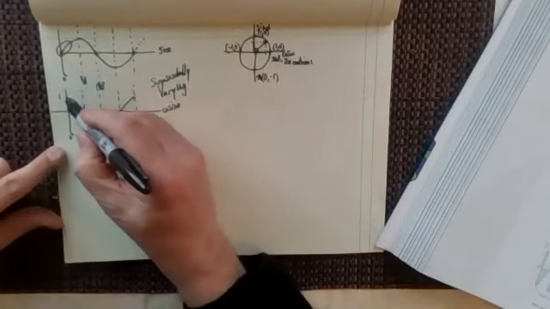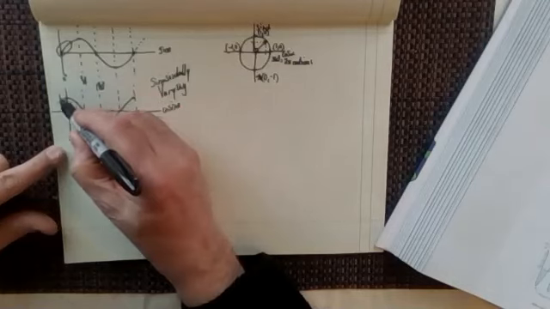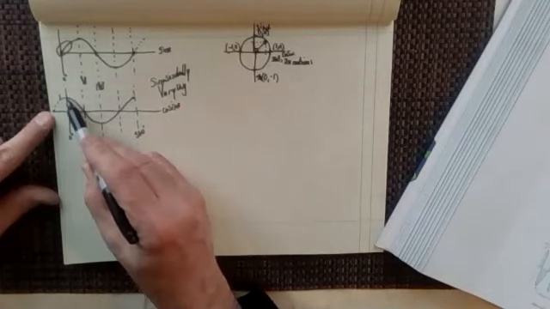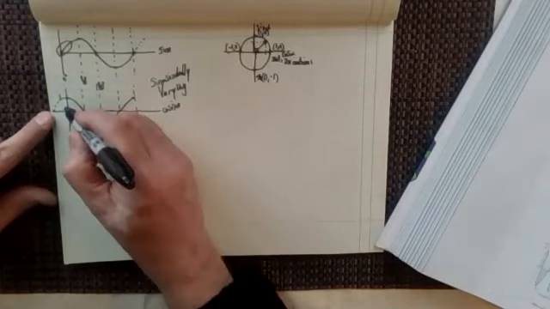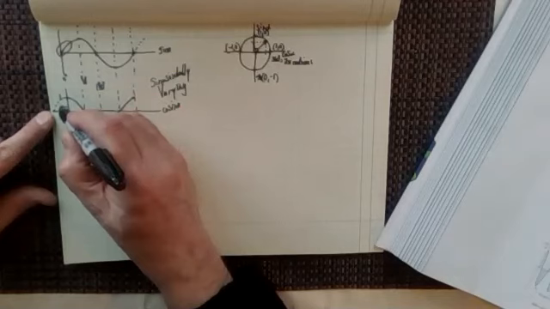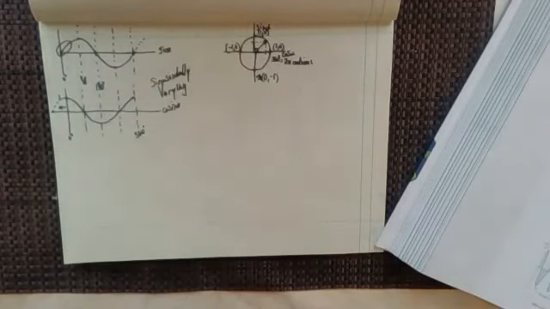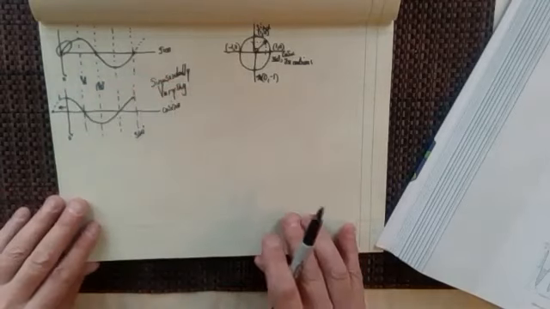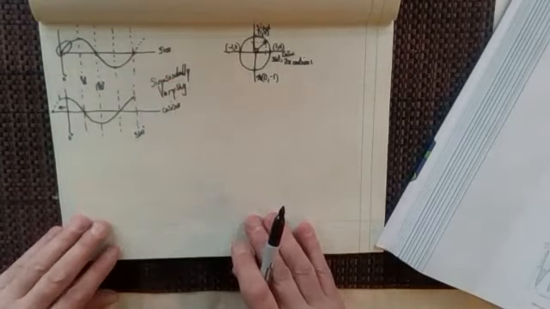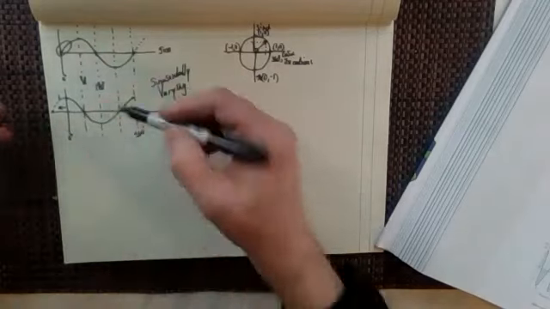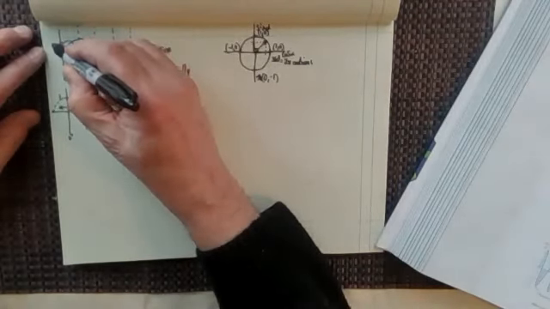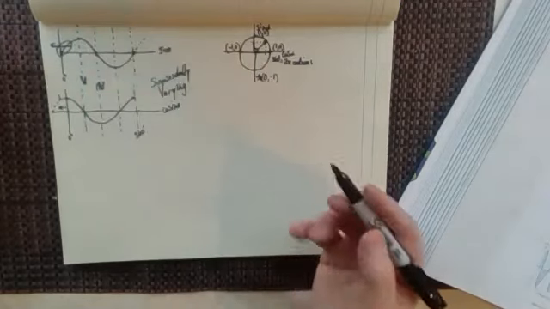Now, I want to extend this out here a little bit. Let's go back here. If we go back to the beginning of that dotted line, we can see that we've really shifted the cosine wave 90 degrees, haven't we? Actually, I'm saying if I shifted the sine wave 90 degrees, then the sine wave would become a cosine wave.